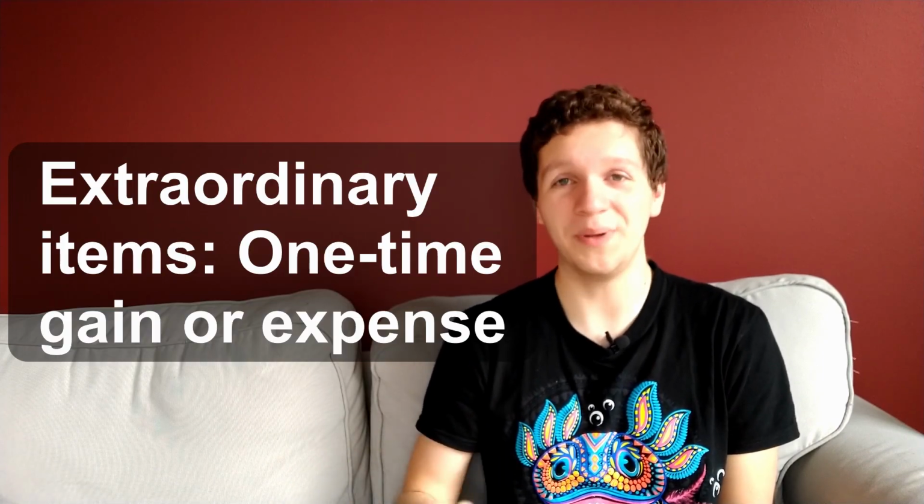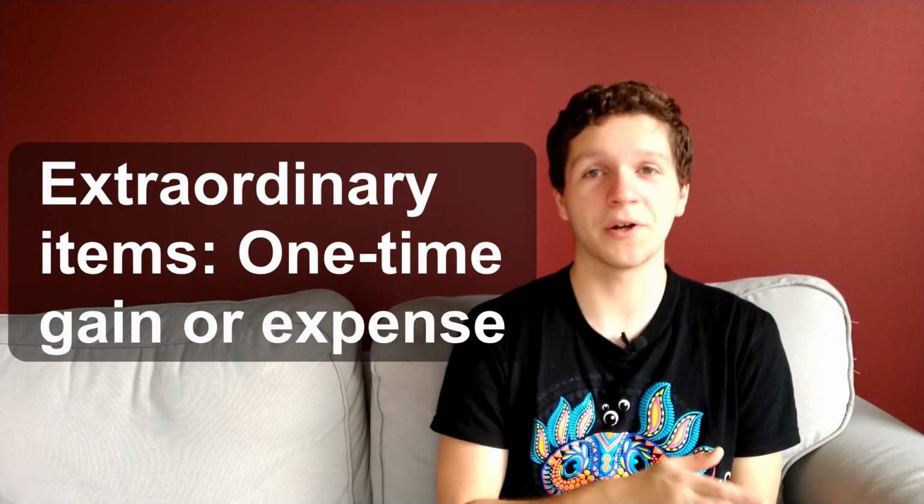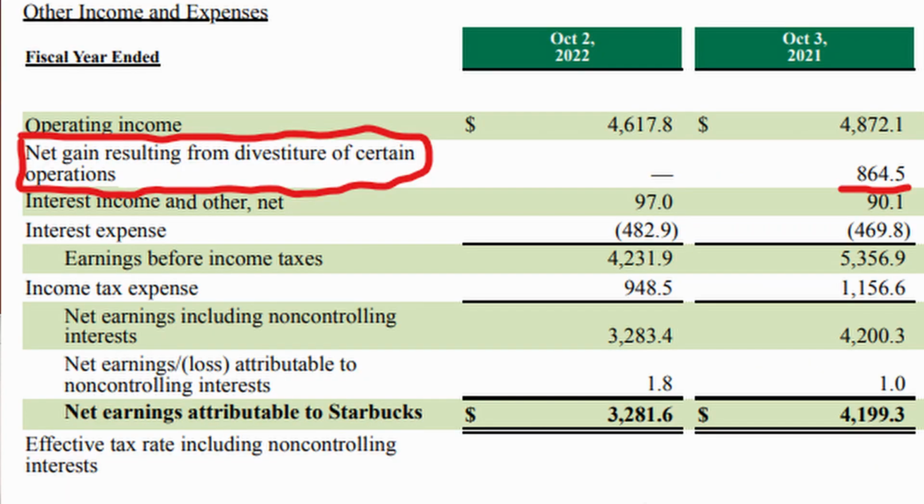Lastly, we also have extraordinary items that can also be an income or an expense here. These are usually one-time things that happen and just have to be listed here because obviously it's a given income or expense. And to give a concrete example, we're going to look at the annual report of Starbucks in 2022. Here they have a line called net gain resulting from the divestiture of certain operations. It's a mouthful. And in 2021, they had $864.5 million in income from this item.